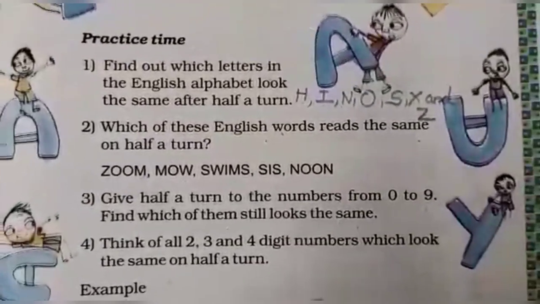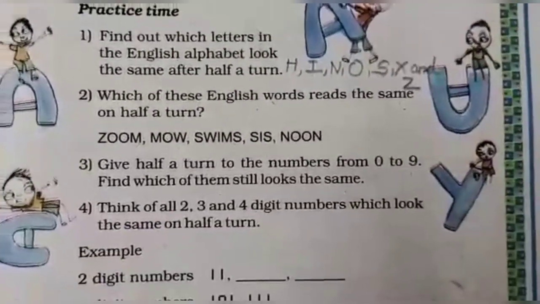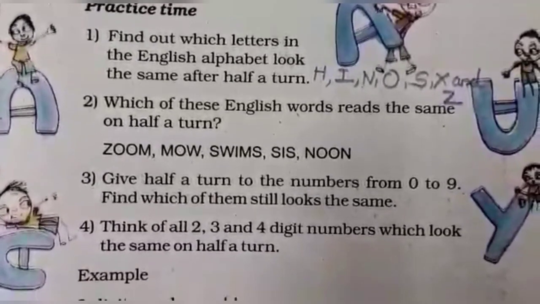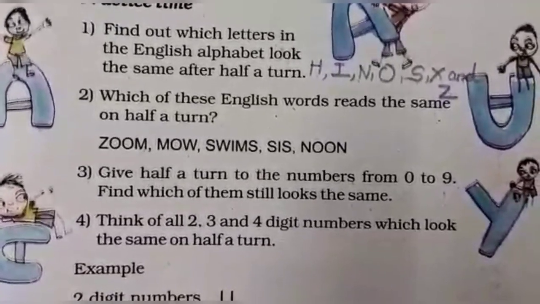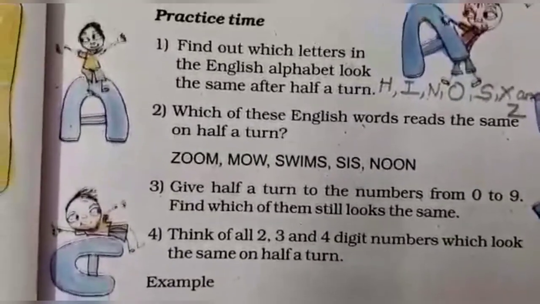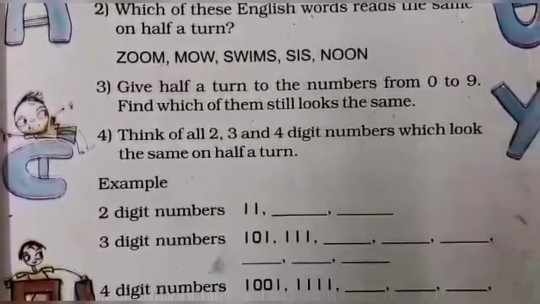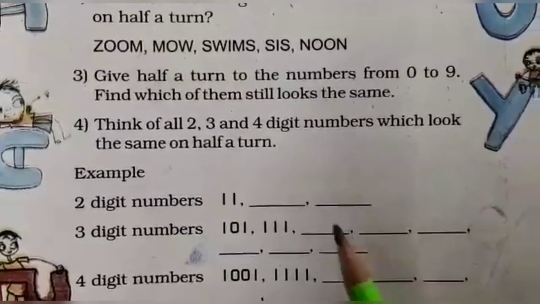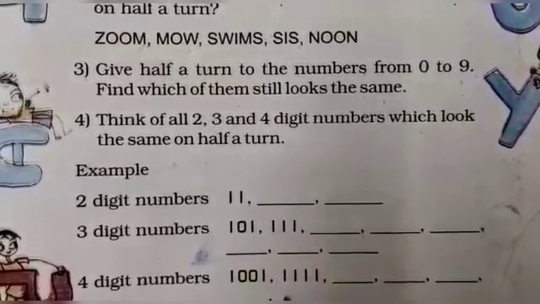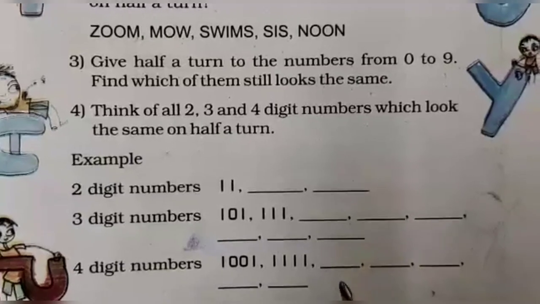Now students, what does question number 4 ask? Think of all 2, 3 and 4 digit numbers which look the same on half a turn. Students, 2 digit, 3 digit, 4 digit, कितने सारे नंबर होंगे जब उसको हम हाफ अ टर्न करेंगे, तो कौन से नंबर्स हैं जो सिमिलर दिखेंगे, that we are supposed to see and write. हाफ अ टर्न तो कौन से लुक सेम, so 11, isn't it? हाफ अ टर्न करोगे वो सेम ही दिखेगा, तो 11. तो वैसे और भी नंबर्स हैं. This we are supposed to just think and write.